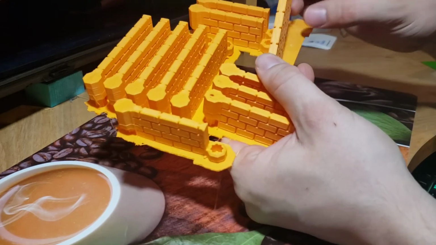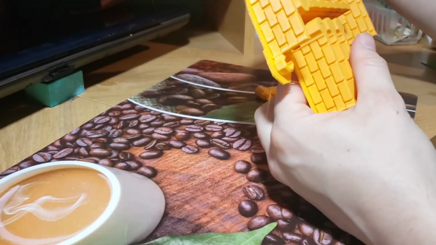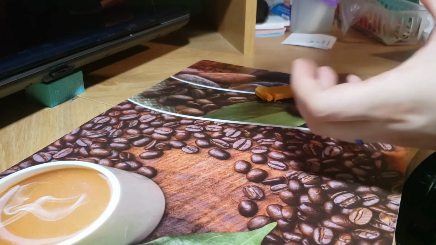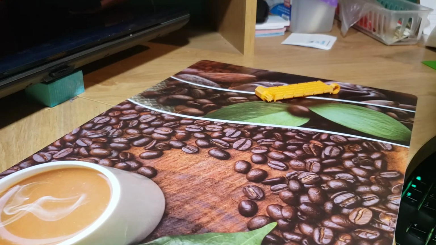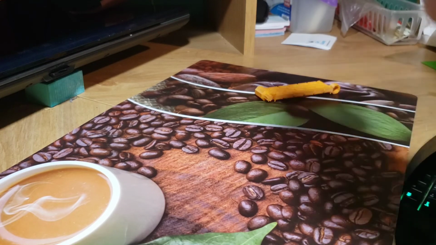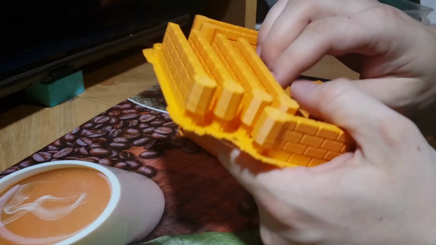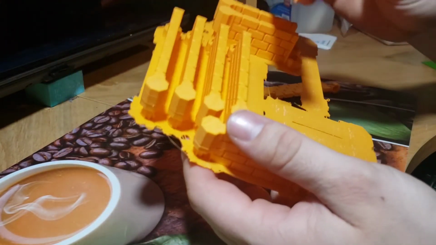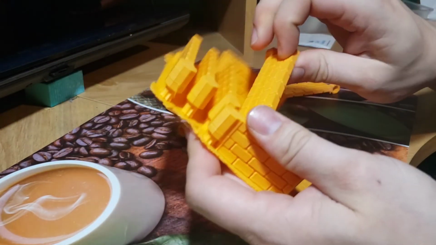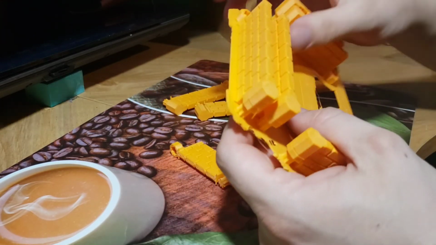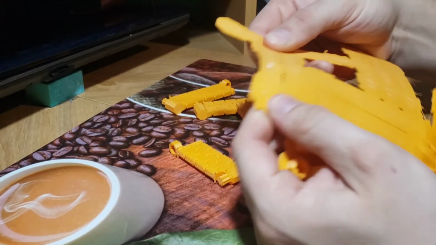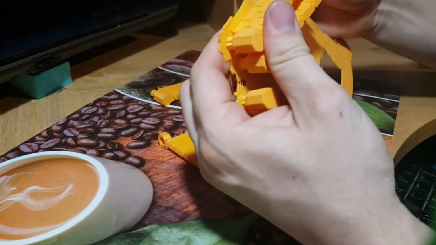Oh yeah, that is satisfying. See if you can hear that. They just peeled right off. This one just came off on its own. That is lovely. That'll be fine.